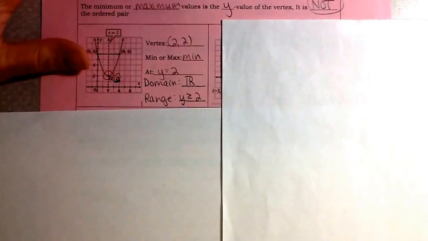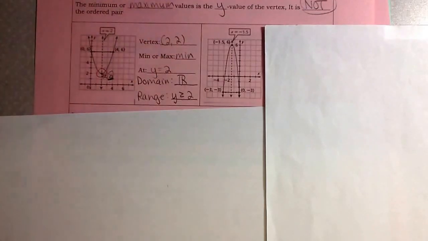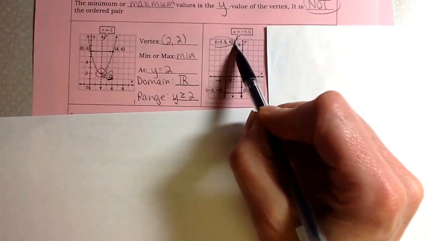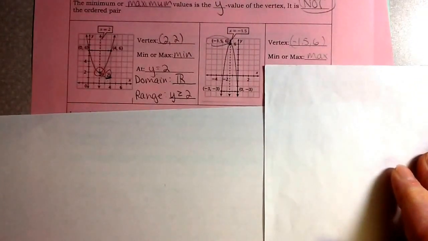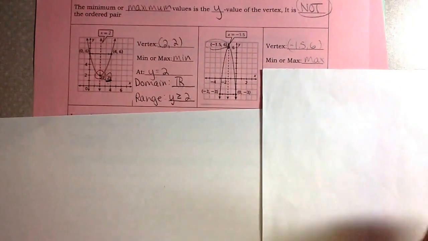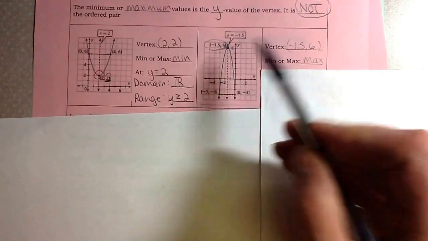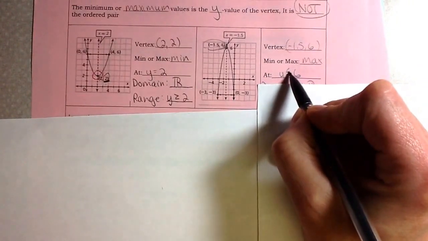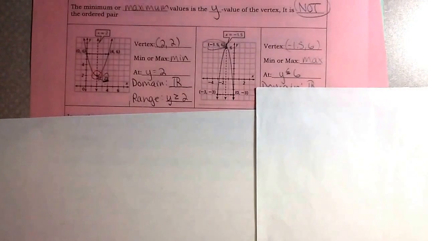All right, let's look at another one over here. This one opens down, so that means, and here is our vertex. Since it opens down, the vertex is the highest point on the parabola, so it's going to be a maximum. And then we want to know where the min or max is, and the max is going to happen at the y coordinate. So when y is less than or equal to 6, because the highest value on that parabola is 6.